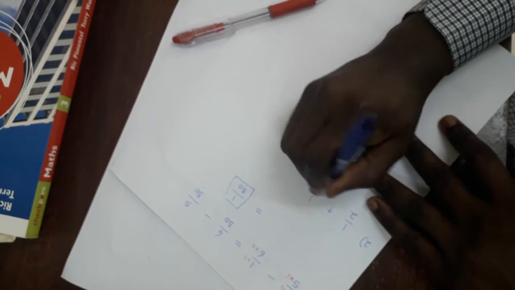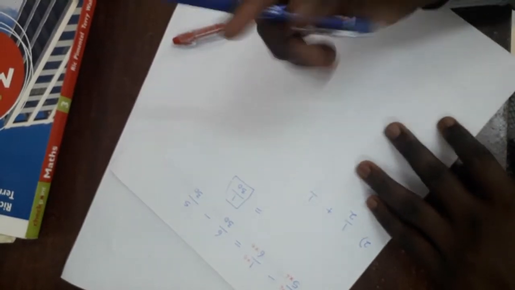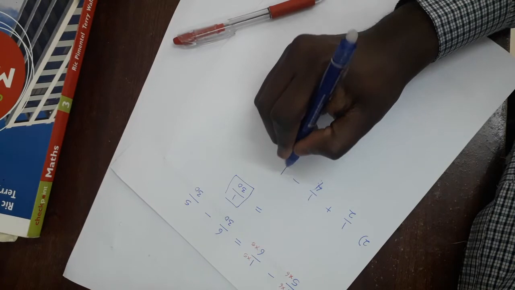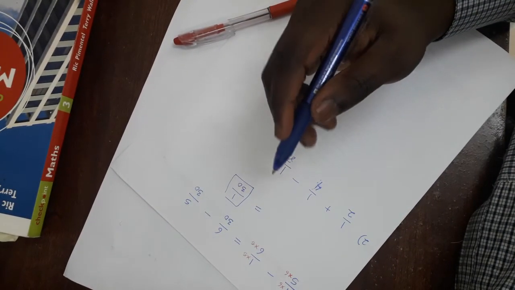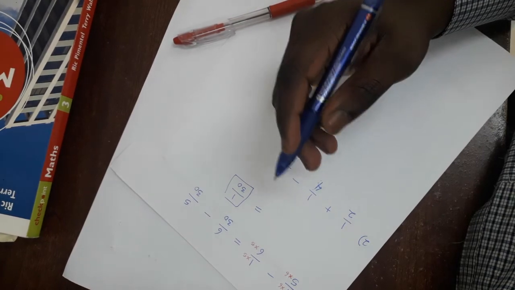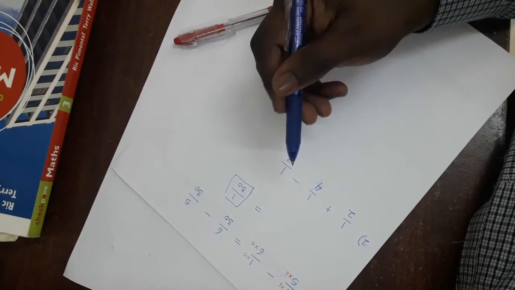Let me remove this. Okay, 1 over 2 plus 1 over 4, right? Minus 1 over 8. You can see that we have different denominators. I have 2, I have 4, and I have 8.